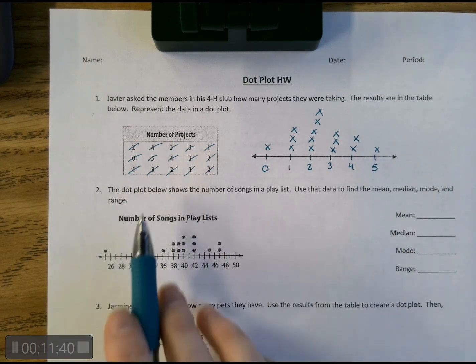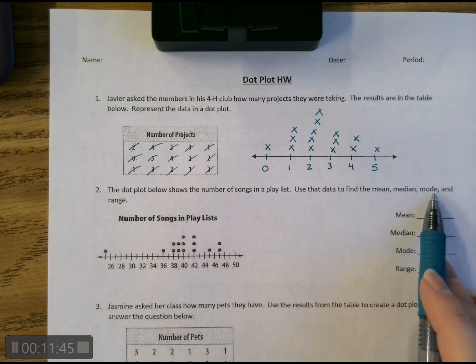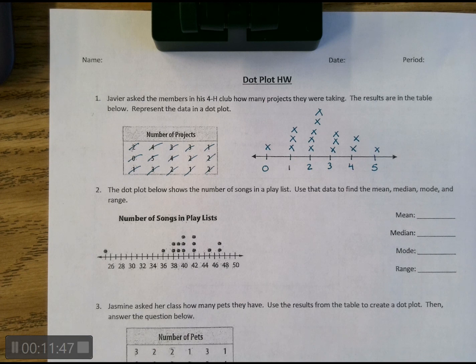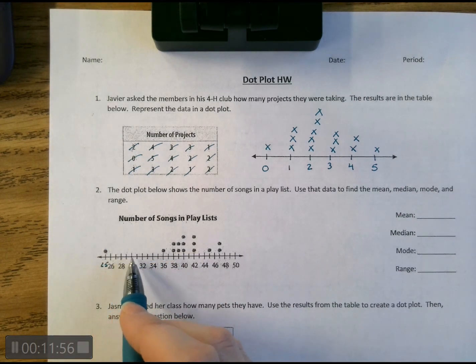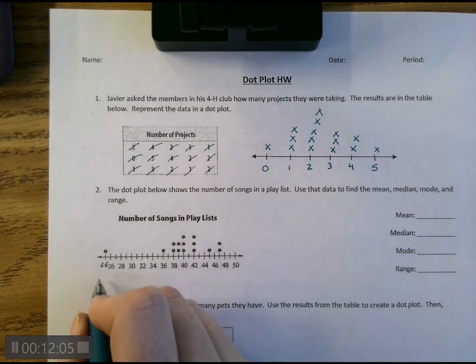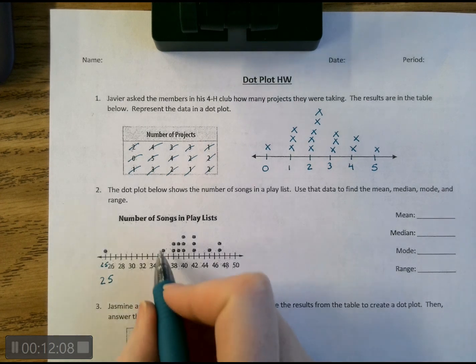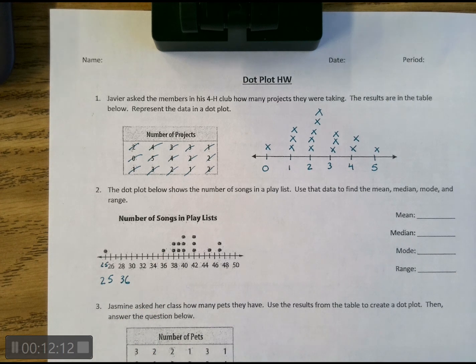Alrighty, next, the dot plot shows the number of songs in a playlist. Use that data to find the mean, median, mode, and range. Alright, so look at your number line, and it goes by 2s. So this number right here is 25, 26, 27, 28, 29, 30, so on and so forth. Alright, so in order to do this, it might be easiest to list out our numbers. So we have a dot at 25. We have a dot at 36. We have 2 dots at 38.